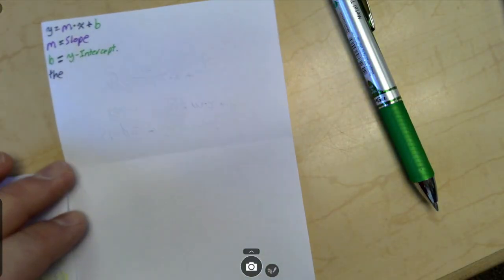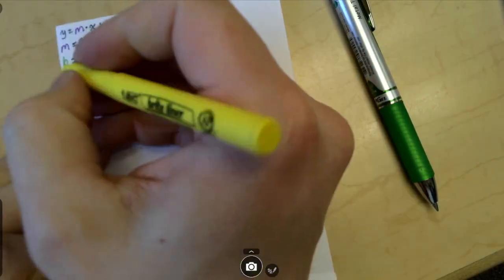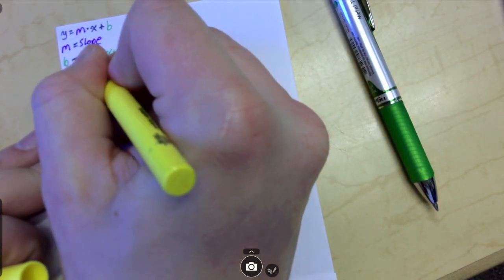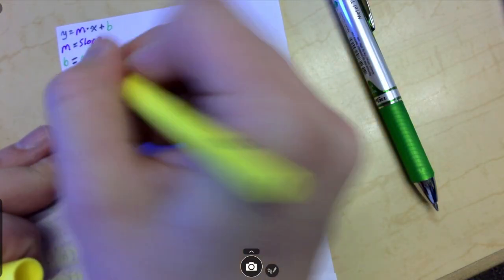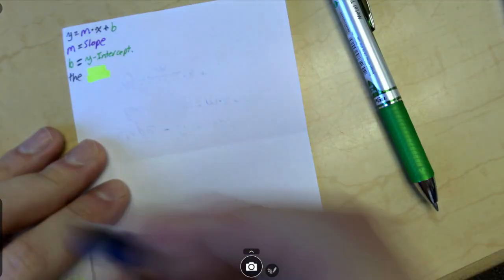And we're going to say this is the point. And we do our points in yellow.